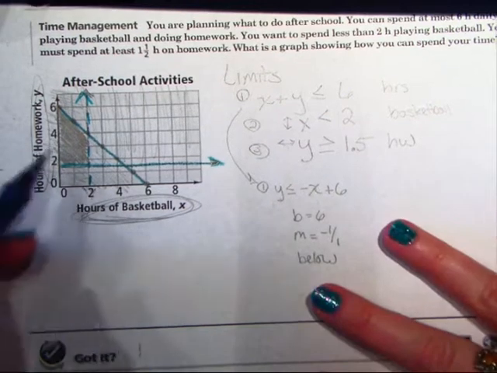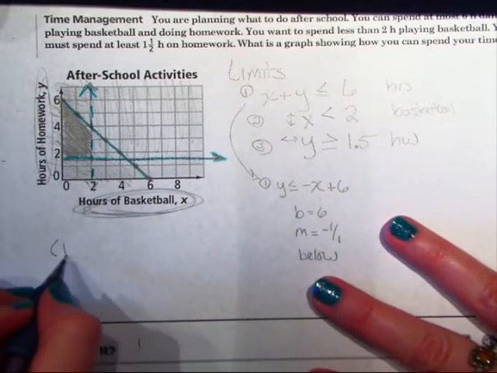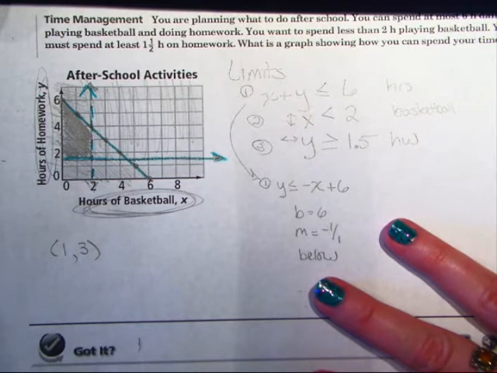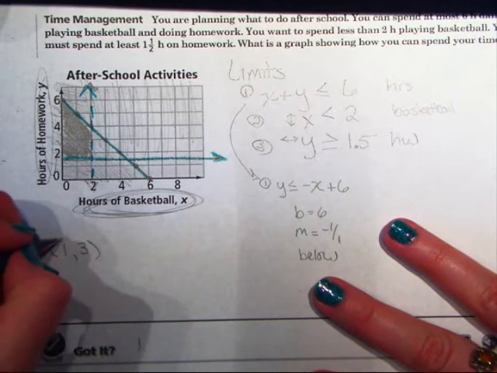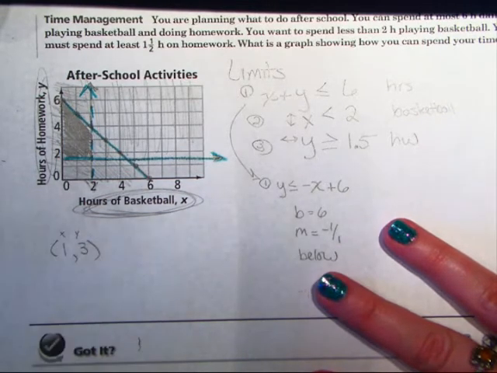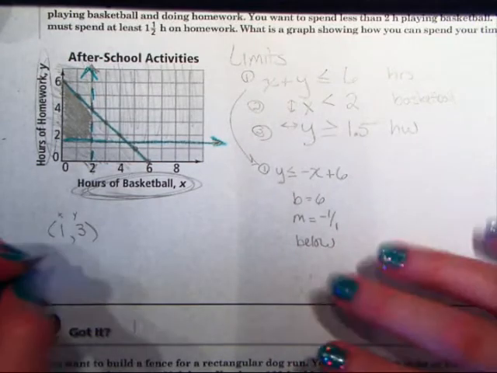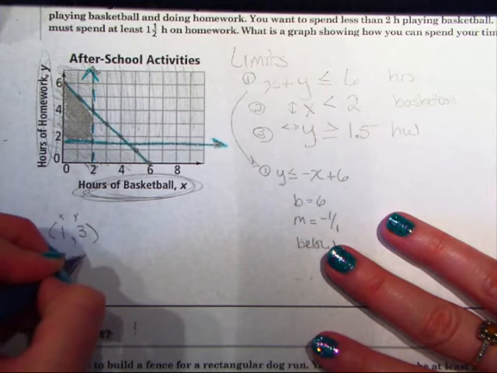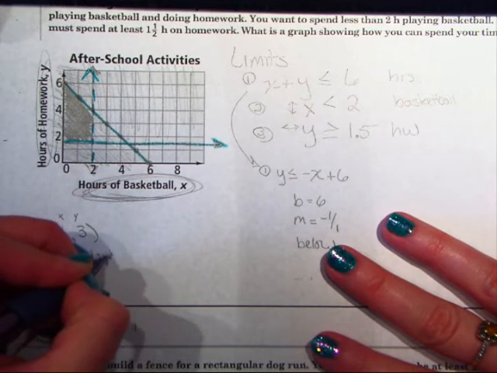So let me give you an example. I hope you agree that the point over 1 up 3 is in there. Do you agree over 1 up 3 is inside of there? That's an X and a Y, right? So I hope you agree that number 1, you can spend 1 hour playing basketball. That's allowed.